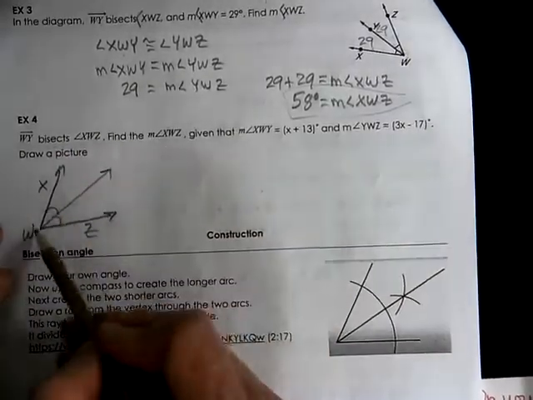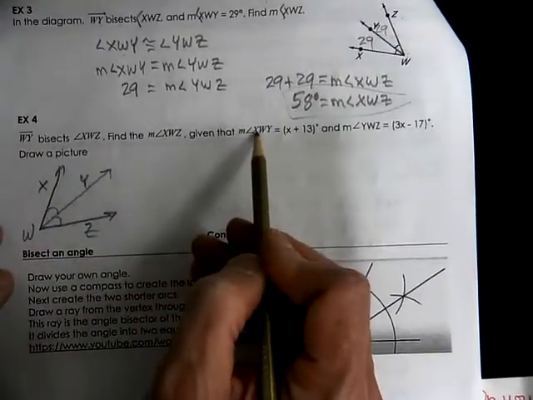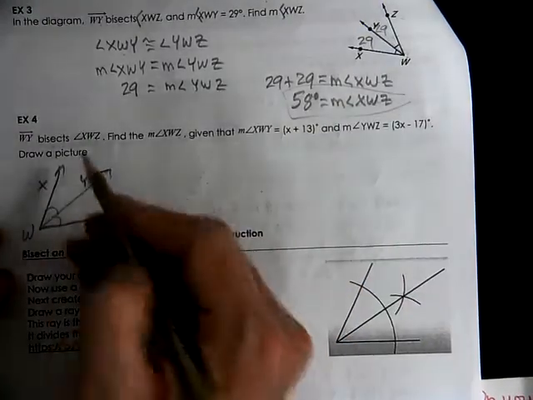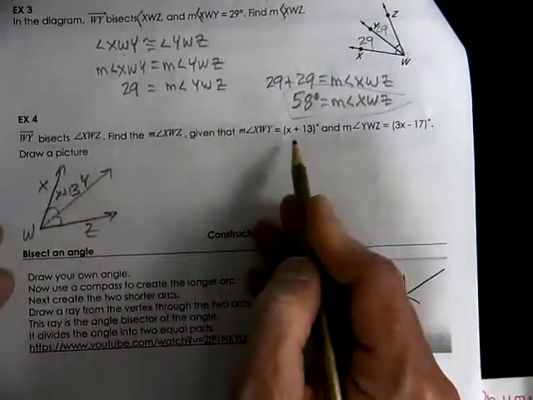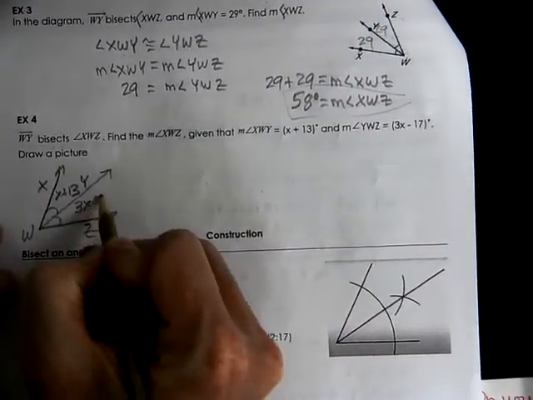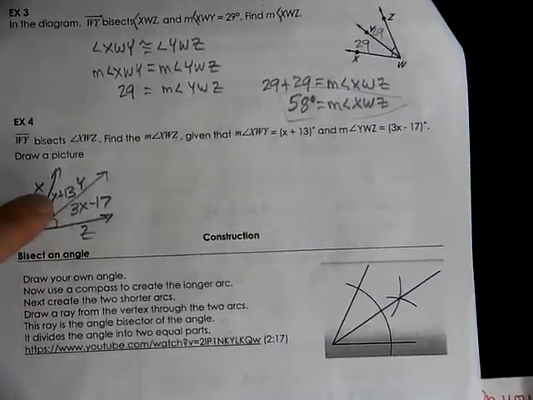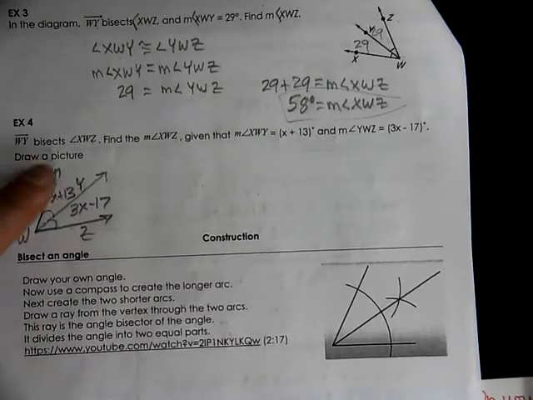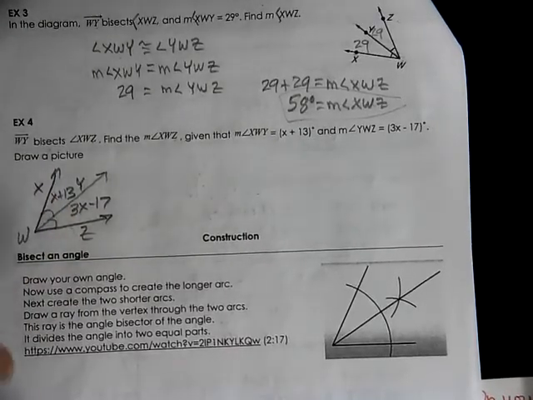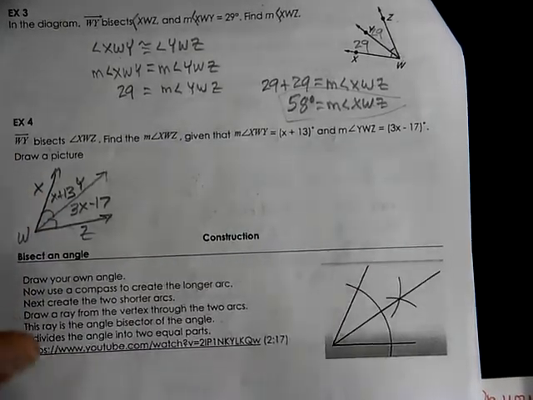So we're going to find the measurement of XWZ, given that XWY is X plus 13, and YWZ is 3X minus 17. Now what happens here, a lot of people think small part plus small part equals big part. But you don't have a big part. You don't know what the big angle is. It's not a right angle, nothing tells us that. It's not a straight angle, nothing tells us that. So we don't have an idea.